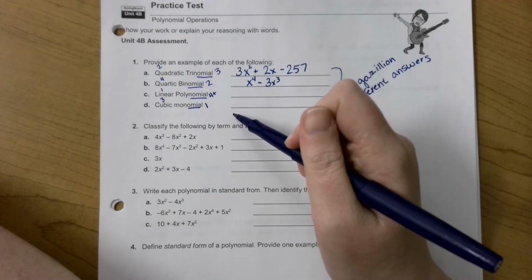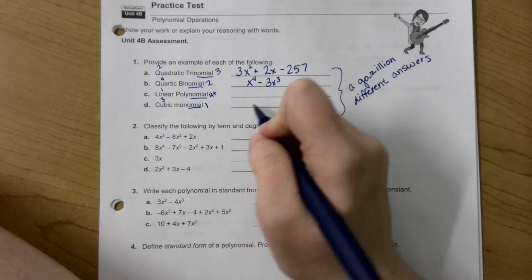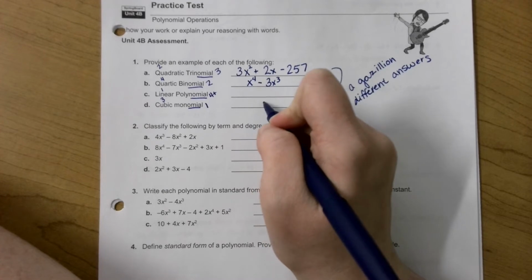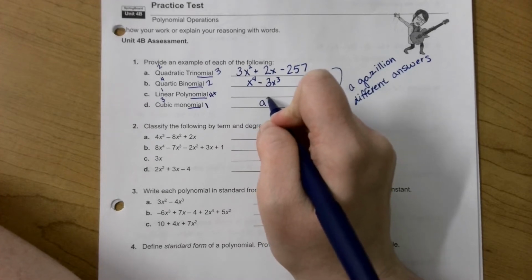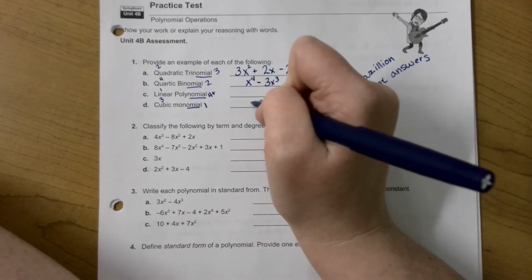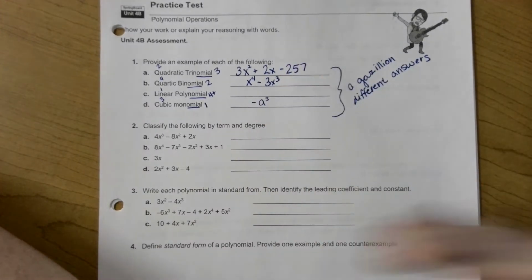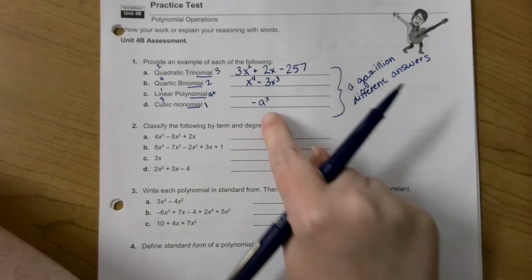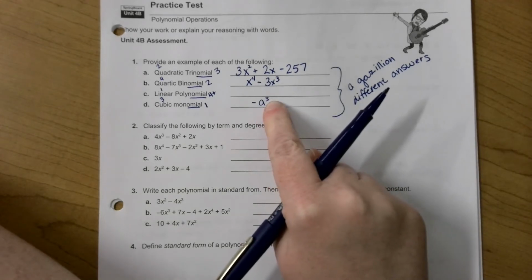D, a cubic monomial. So that means 1 term. And we don't have to use x. Let's use a, and we'll do a to the 3rd. And you can put anything in front of it. Or we can just have negative 8. Let's do negative a to the 3rd. I don't know. But it's 1 term. The highest exponent's a 3.